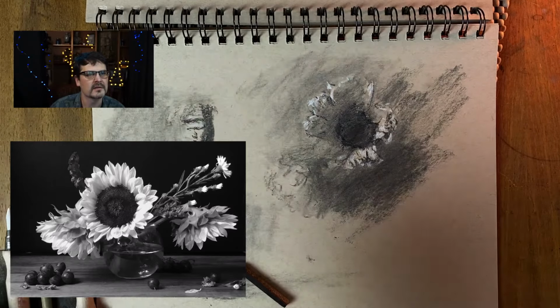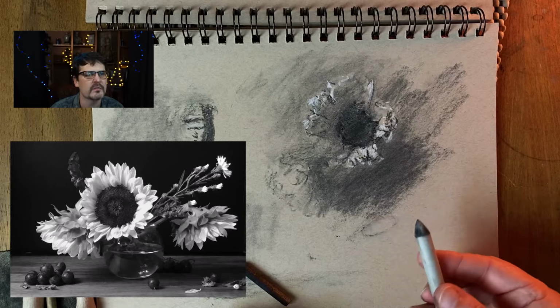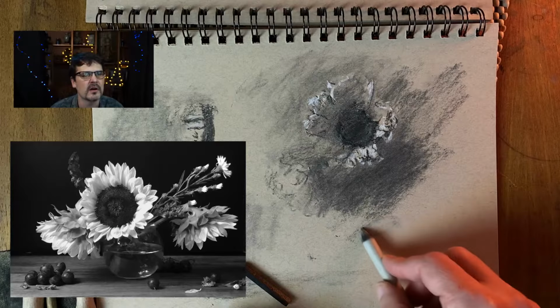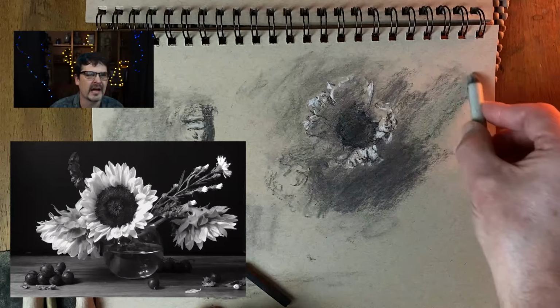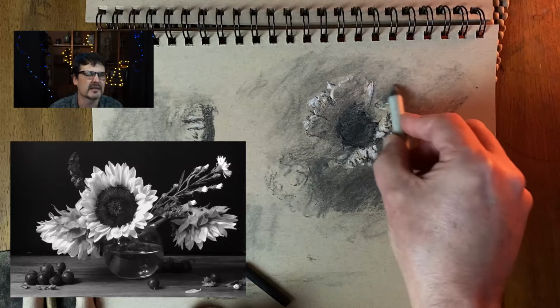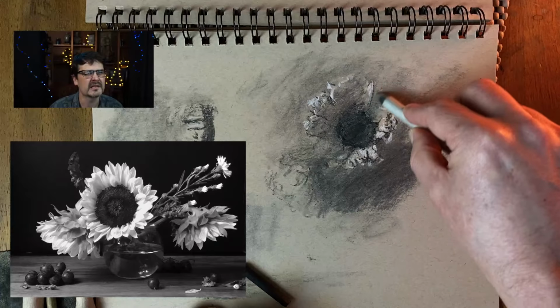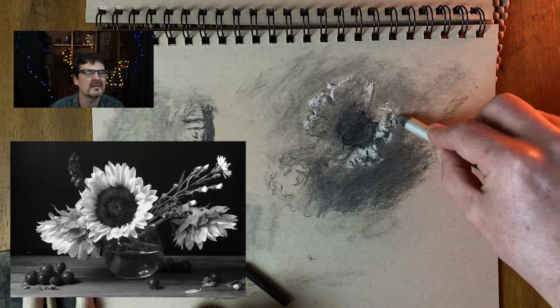All right, how you guys doing? Are you working on that relationship between the value of the background and the value of the dark and the shadow? The edge of that light, that shape. Look at that crazy shape that's there. But that's more interesting than actually what's in the photo, isn't it? It's a lot more interesting.